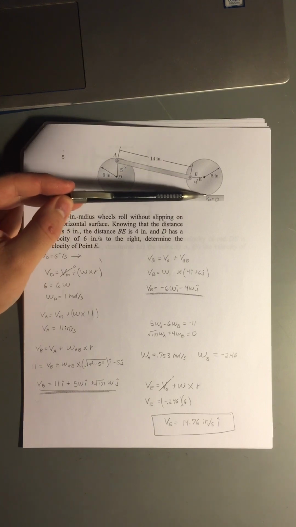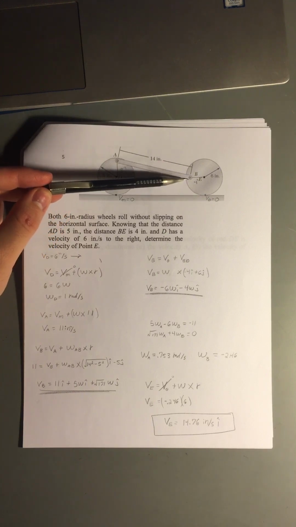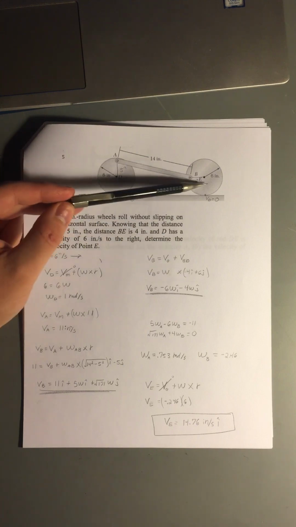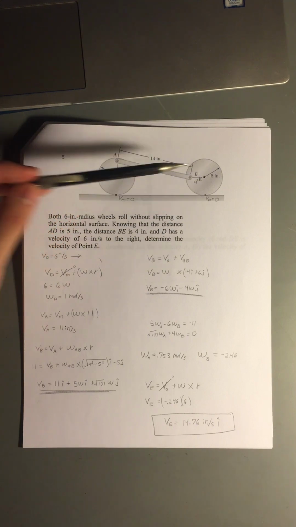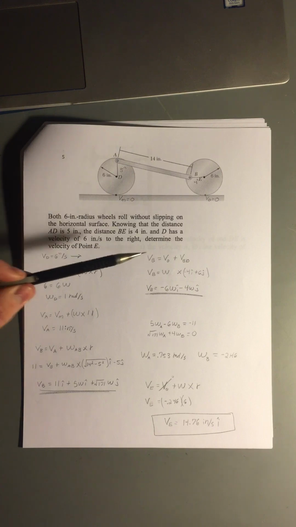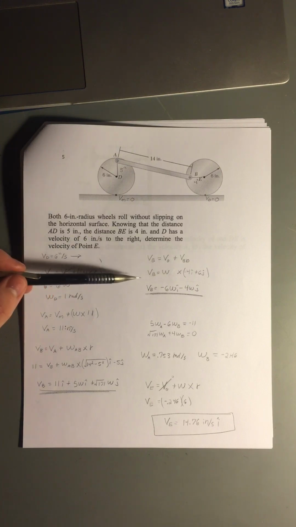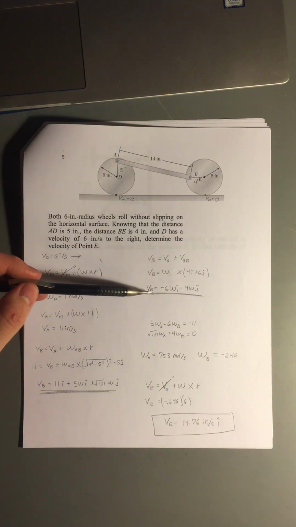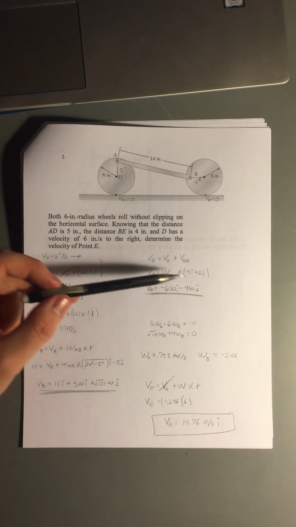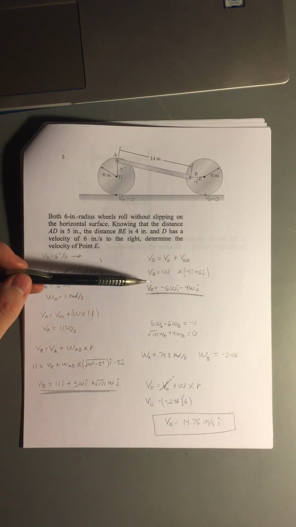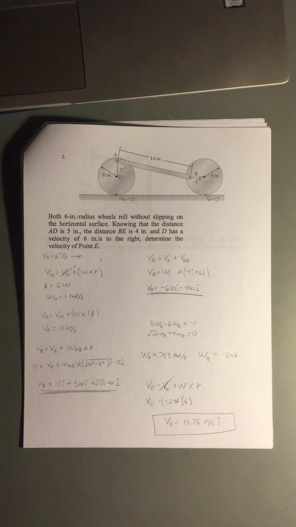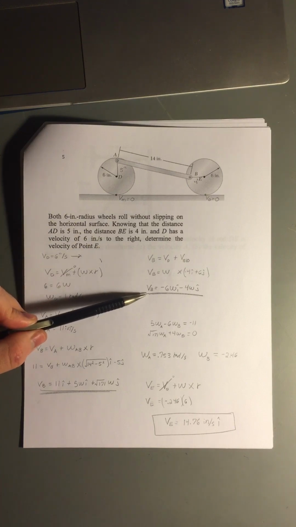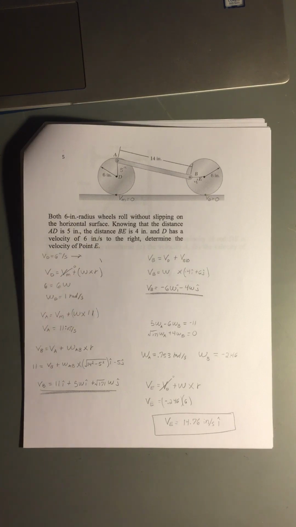The R value will be in the J direction and the I direction, so it goes -4 in the I direction and up 6. Our second omega crossed with those components has to equal the velocity of B.